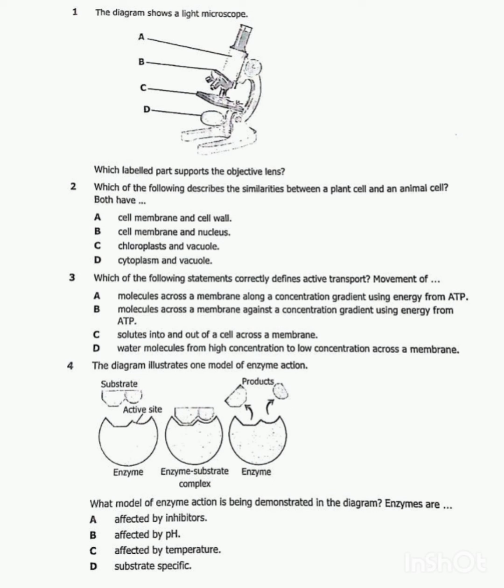So the part which supports the objective lens is part B. Part B is representing the revolving nose piece. The revolving nose piece is the part that supports the objective lens.